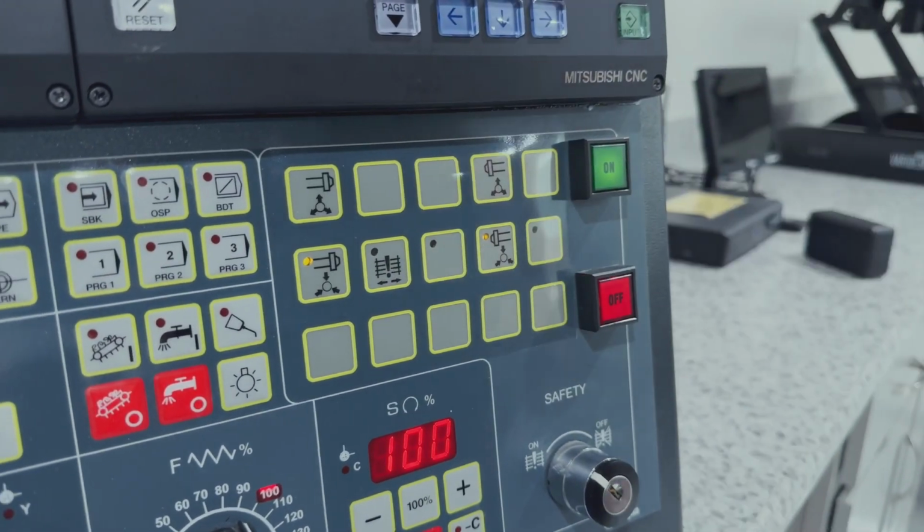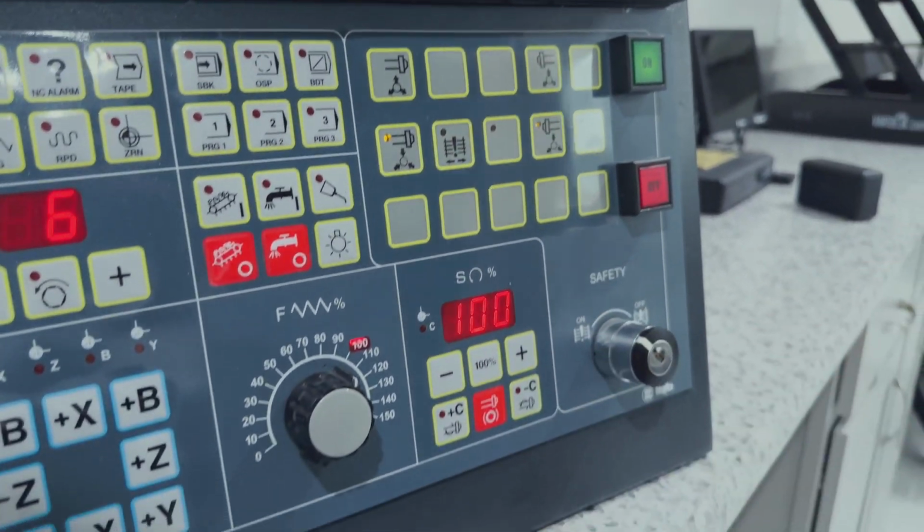and sub-spindle collet open or closed, and then our overrides for our spindles. So that's what we have on there. And that's just a quick view on the navigation on that M700 series. We're going to then go over here.